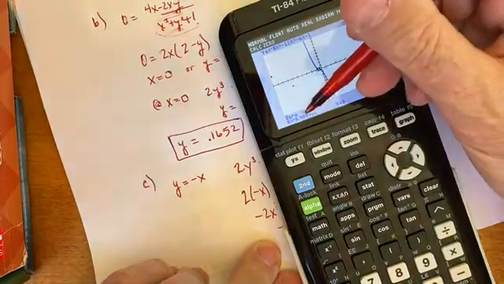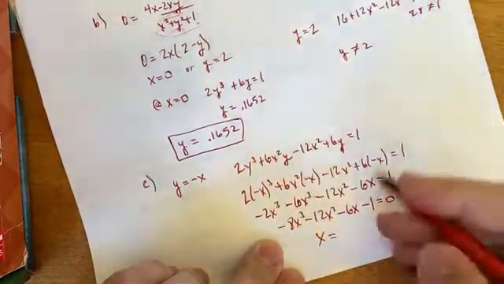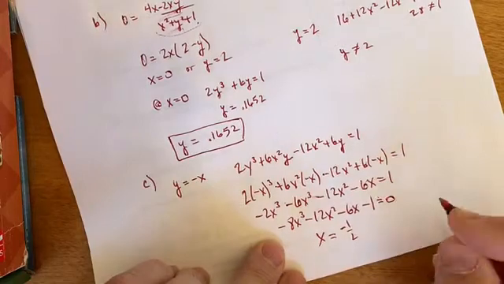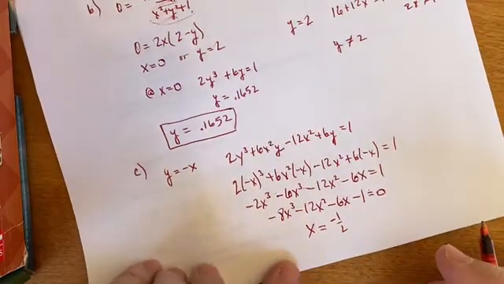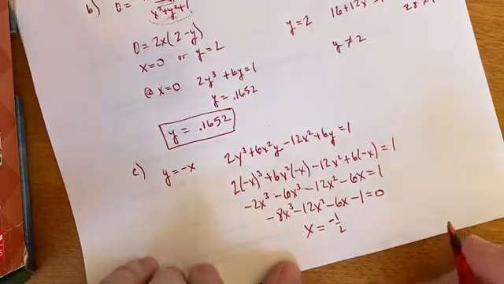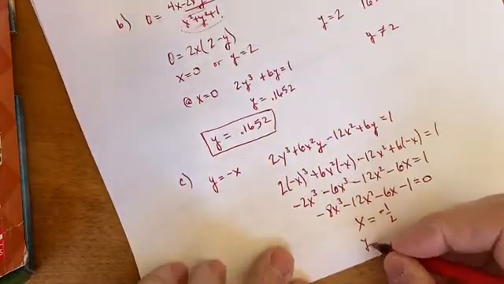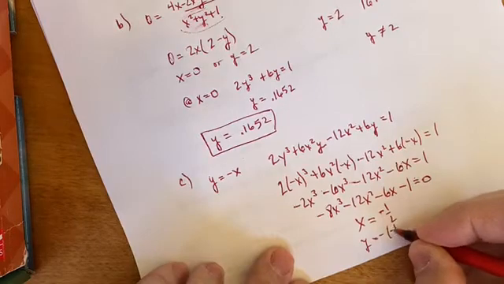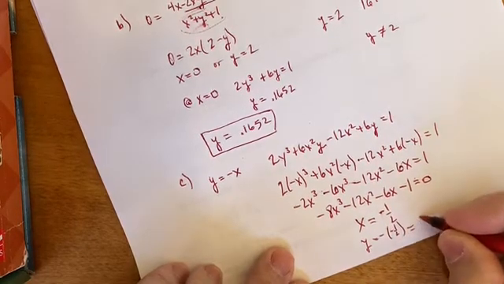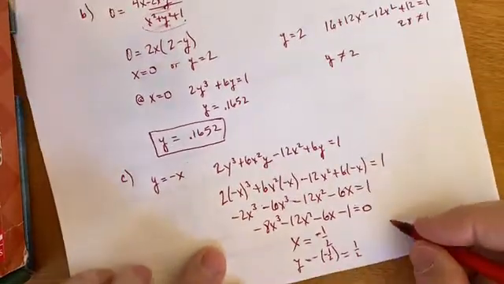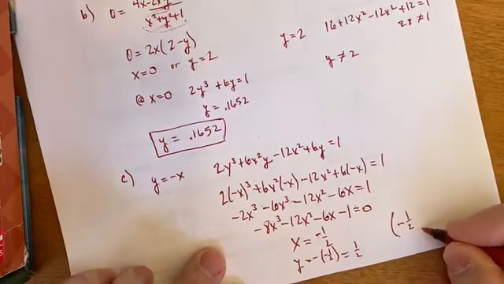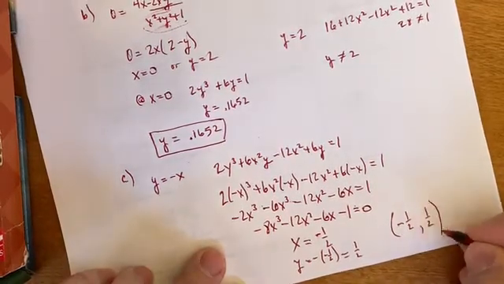Looks like x is -1/2. And since y equals -x, at the point -1/2, 1/2.